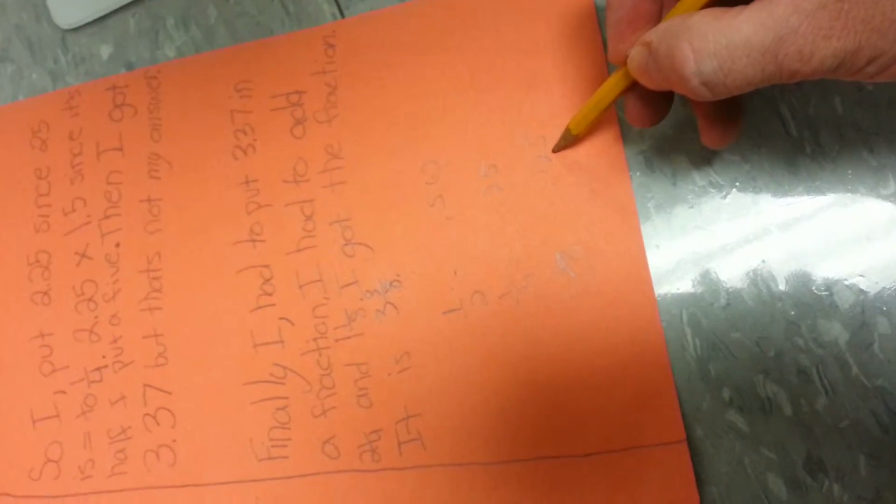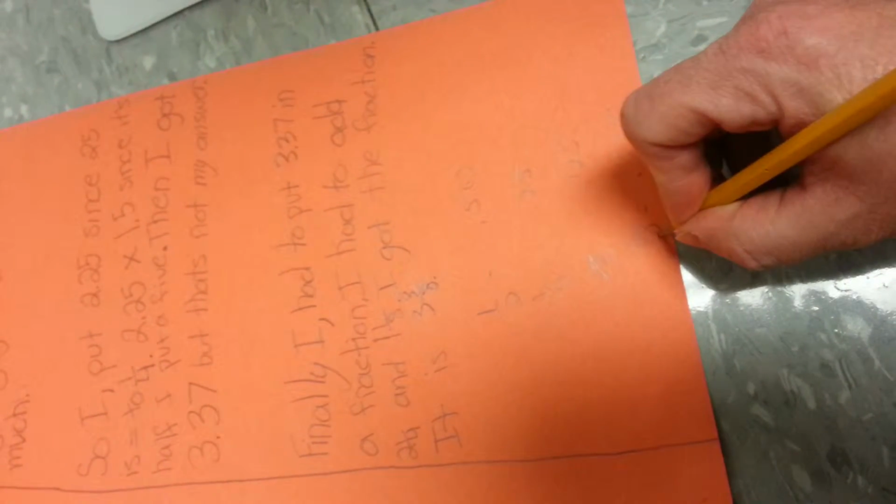So if we had 3 1/8, it'd be 37.5. So we know 3/8 equals. So that's how we can change this decimal back into a fraction. And that was the answer to that one.